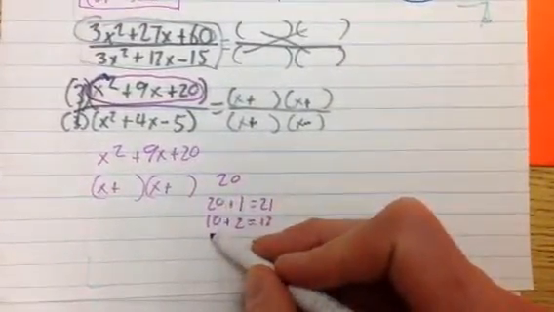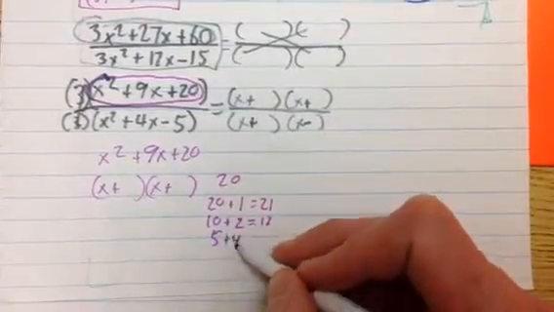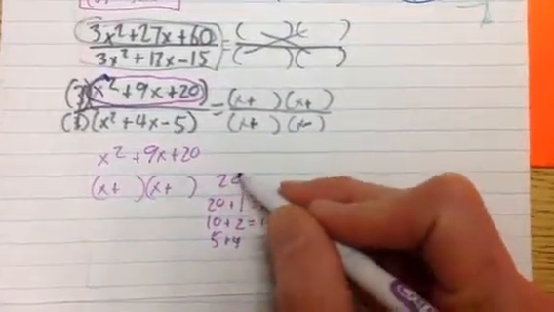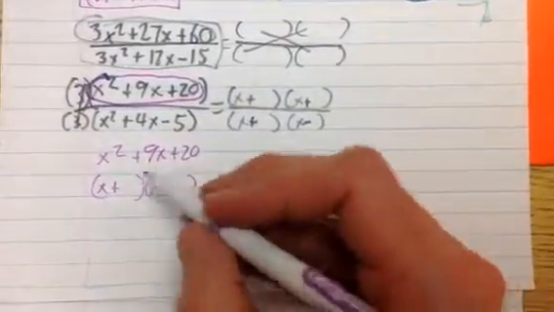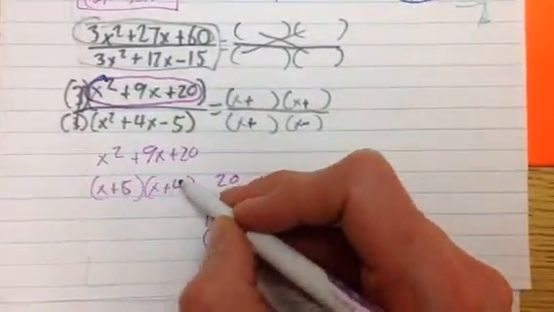What are the factors of 20? Well, we got 5 and 4. Again, 5 times 4 is 20, and 5 plus 4 is 9. And those are our magic numbers. And that's going to be 5, and that's going to be 4.